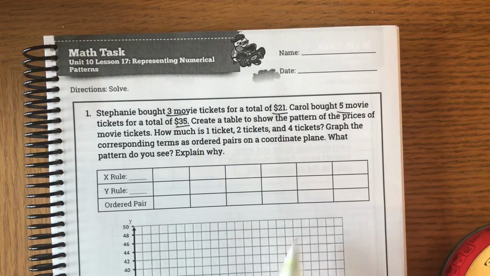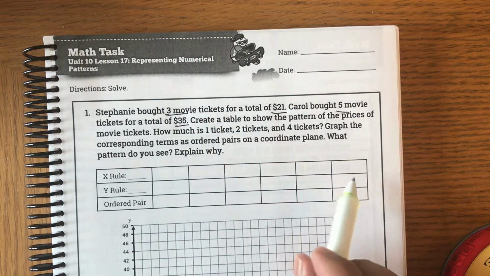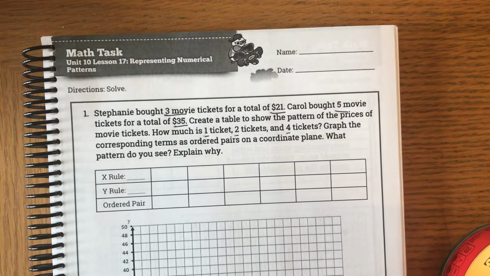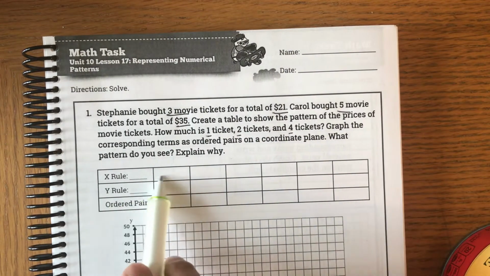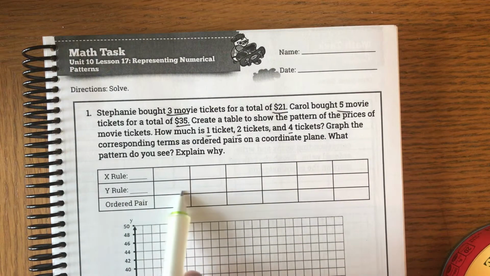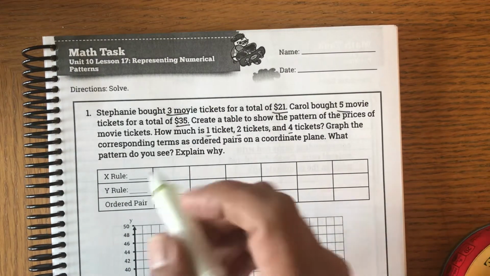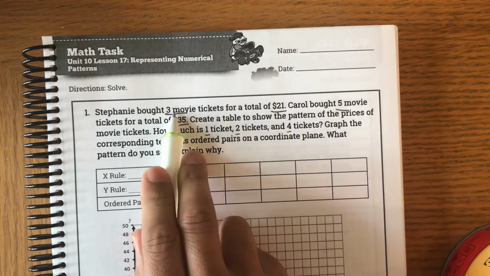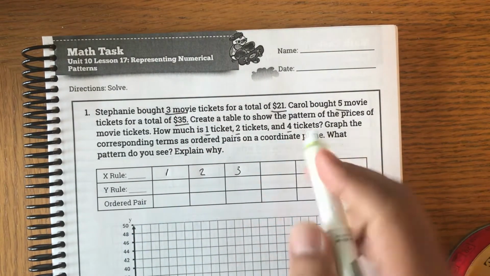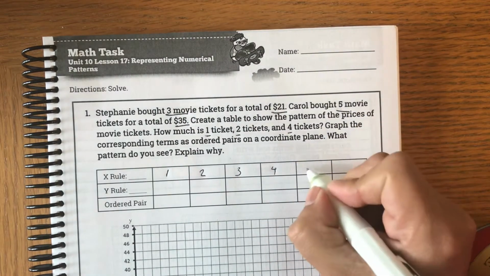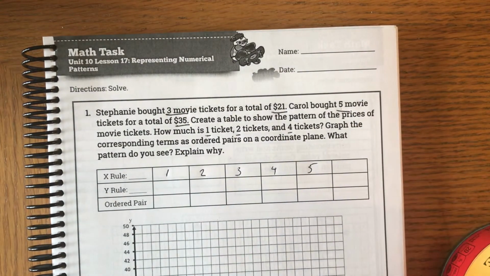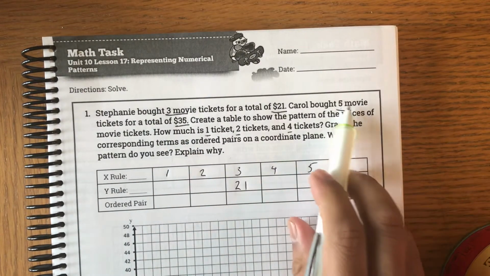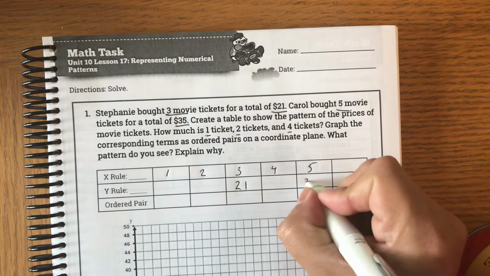Now they want you to create a table showing the price of each ticket. So they want to know how much is 1 ticket, 2 tickets, and 4 tickets. So our tickets are going to be the X rule, and the Y's are going to be the price. So they want to know 1 ticket, they want to know 2 tickets. I already know 3 tickets. They want to know 4, and we already know 5. Okay, so the 3 tickets I know cost $21, and the 5 tickets cost $35.